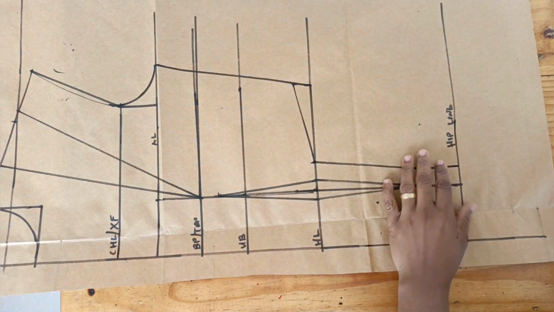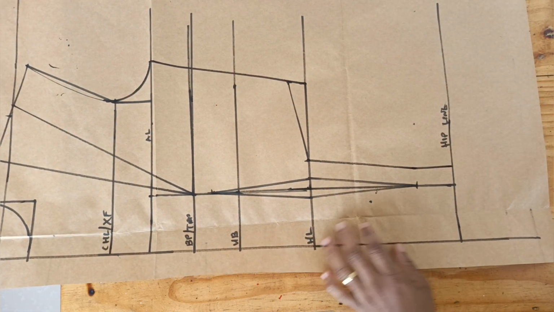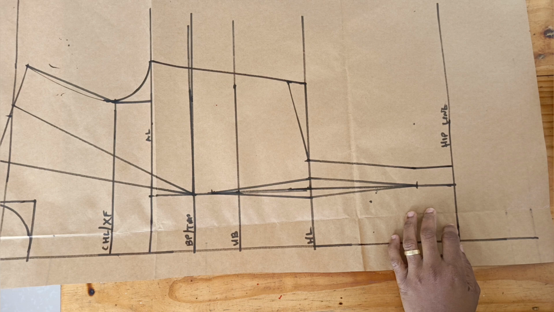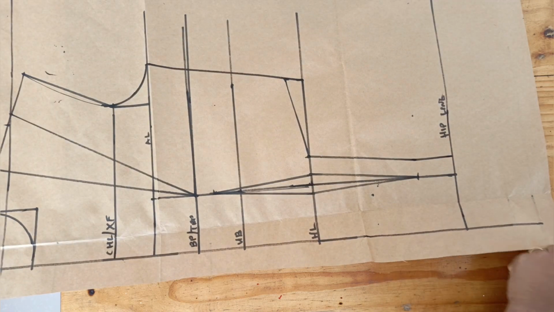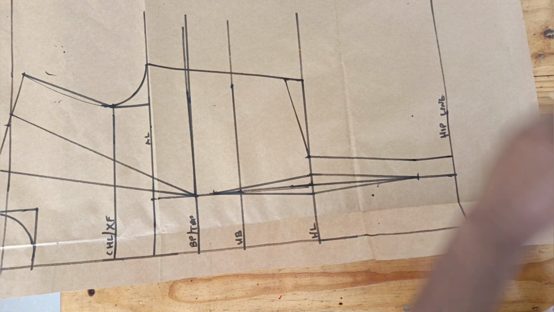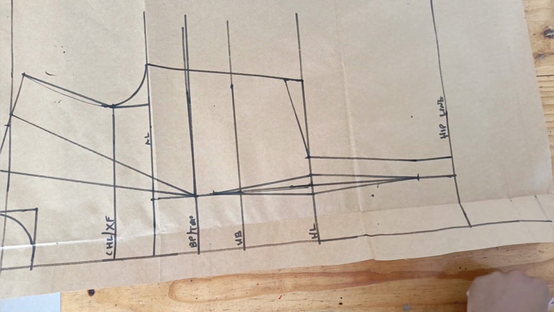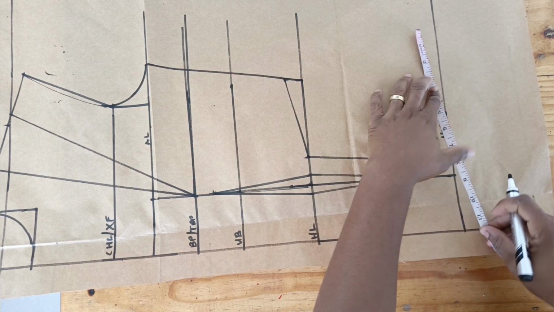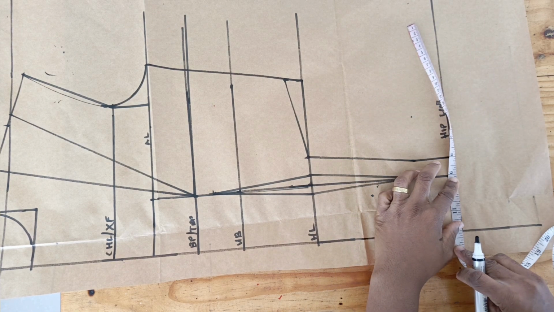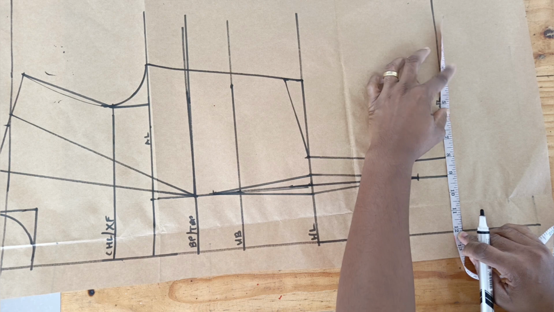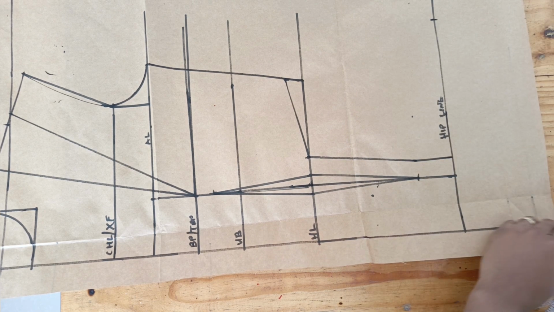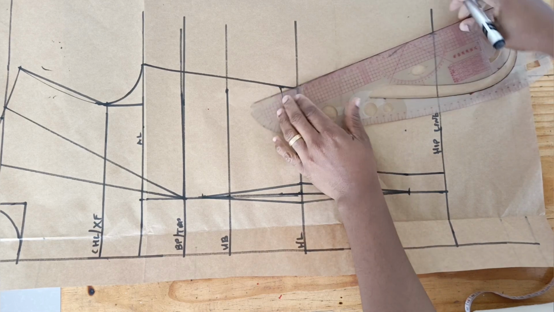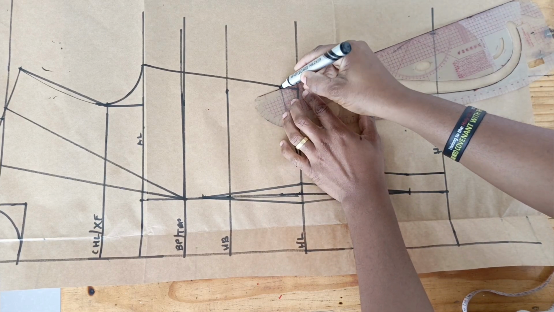So I'm taking it down. So I'll be placing my hip circumference now. My hip divided by 4 plus 1 inch, which is this 1 inch here, and I'll place it on my hip line. What I have is 12.125. So I'm placing 12.125 here, and I'll be connecting it to this waist.